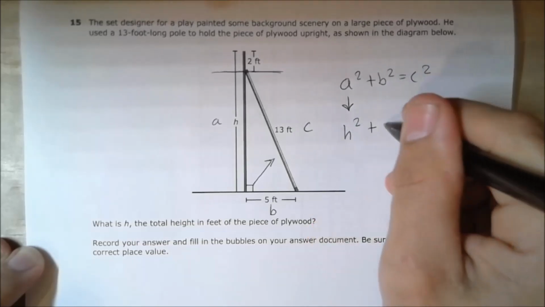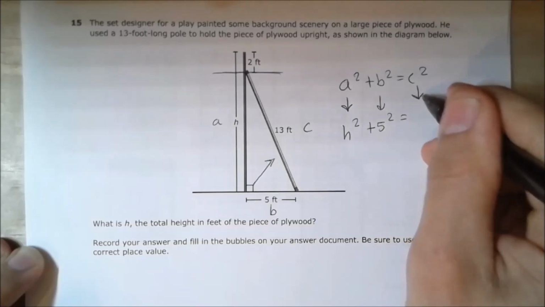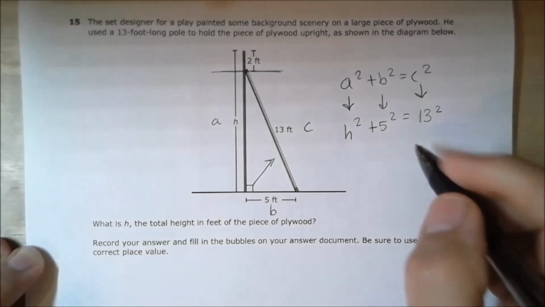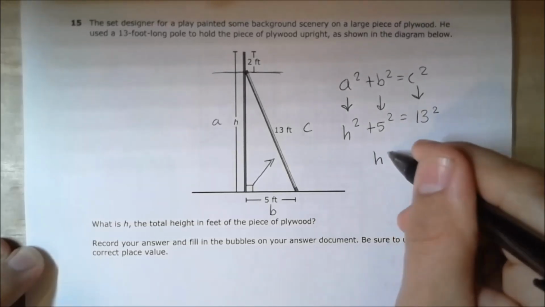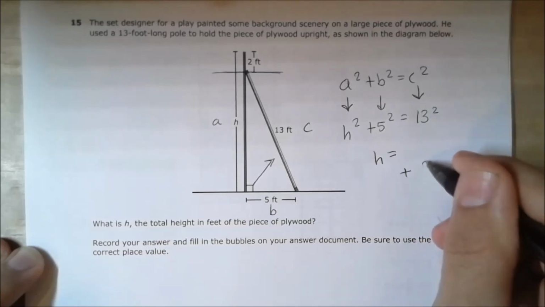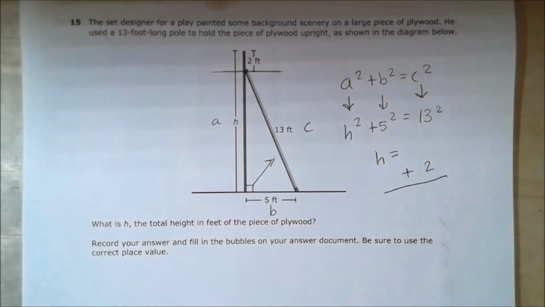For b, I'm going to put in 5 squared. And for c, I'm going to plug in my 13 squared. So once I get the answer to h, I'll simply need to add that additional 2 feet to it, so plus 2, and I'll have my final answer. So let's go ahead and put that into our calculator.